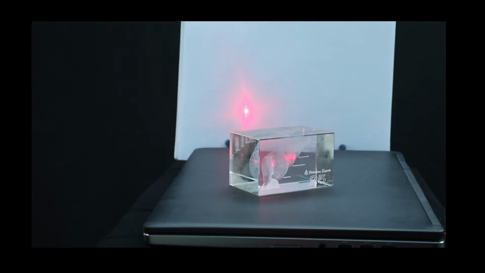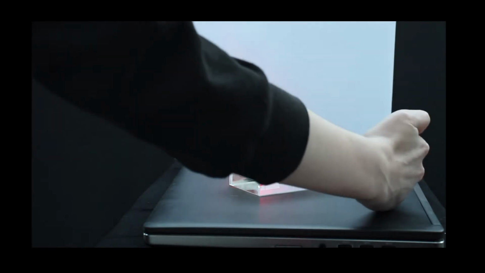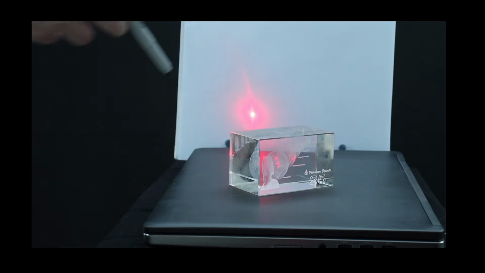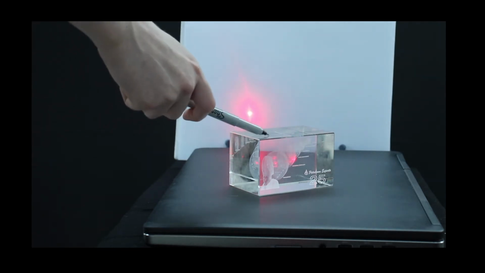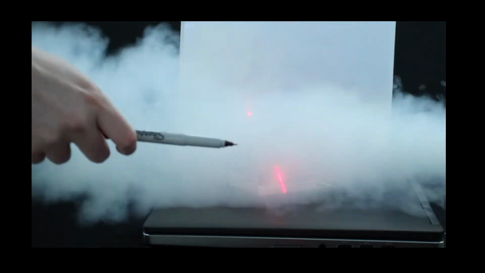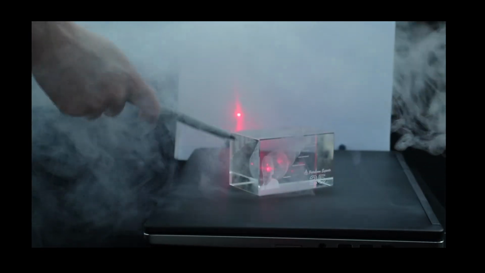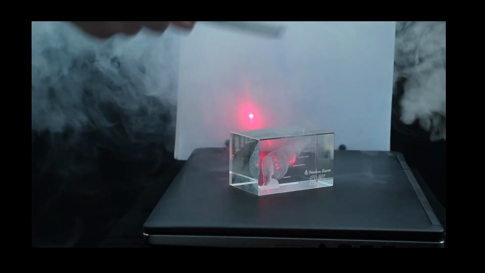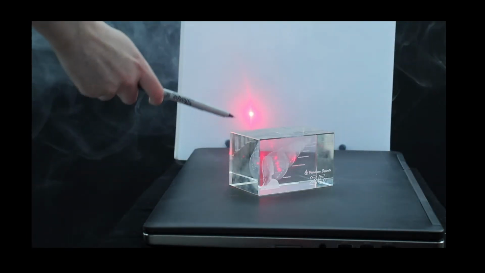We're seeing reflection from both the surface of the glass, as you can see there, and we're also seeing reflections from the internal etchings. We are also seeing refraction, so if I use this smoke machine, we can see the path of the laser going both in and leaving the block. And you can see the light that is being passed through the block has been bent slightly.